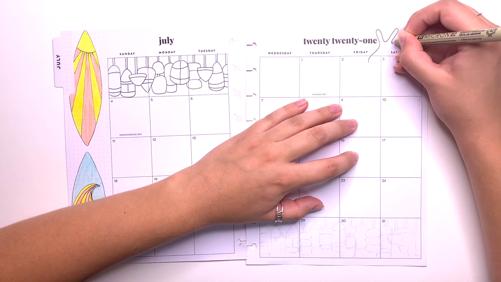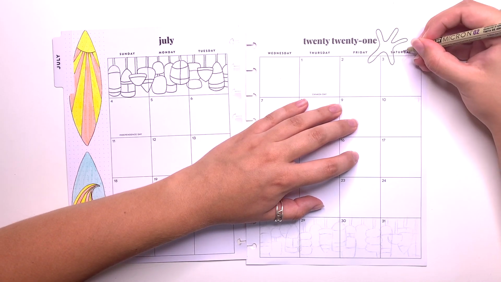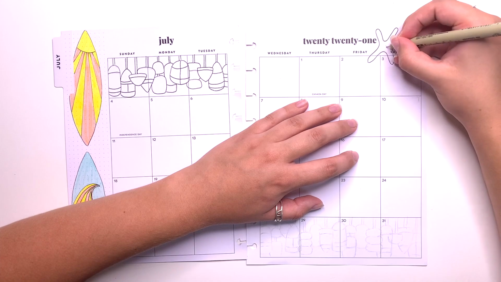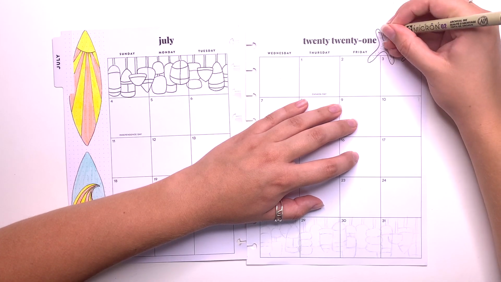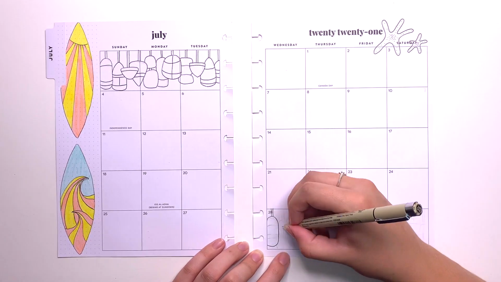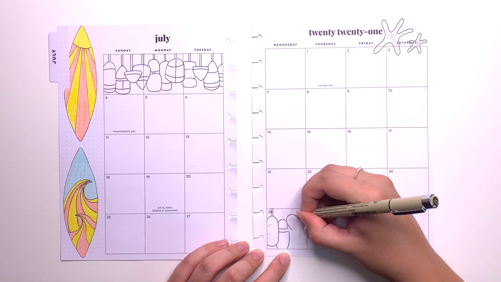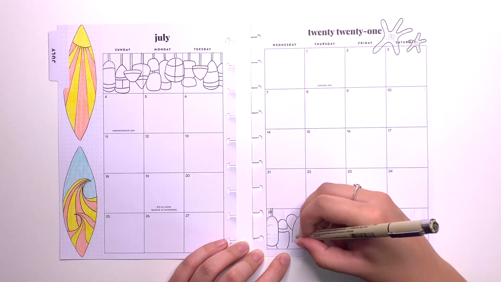I also drew in the starfish in the top corner because I felt like it was missing something up there with everything else just kind of scattered around. But other than that, I was just finishing my buoy doodles, and I'm also going to color them in with my Tombow dual brush pens.